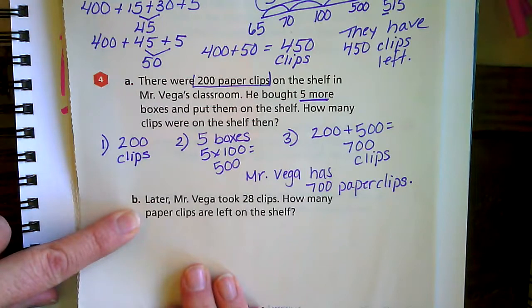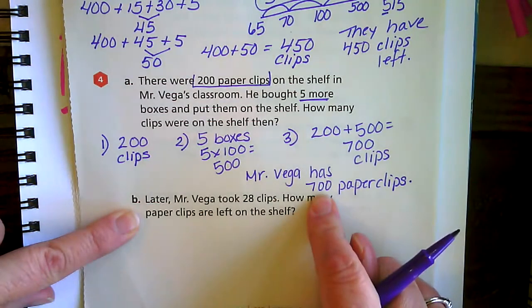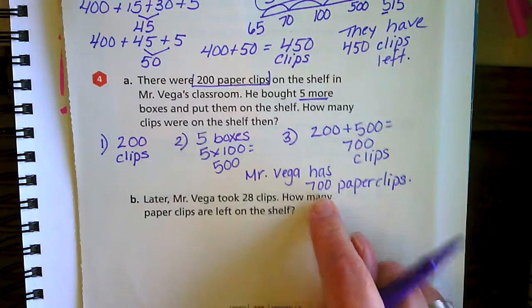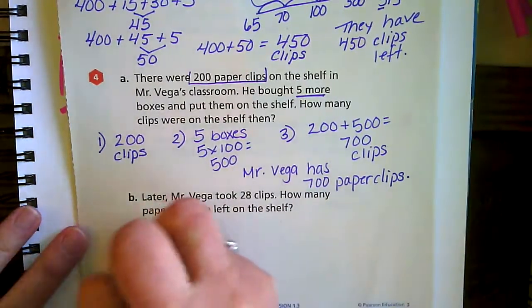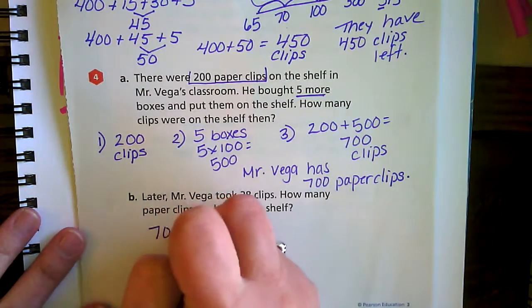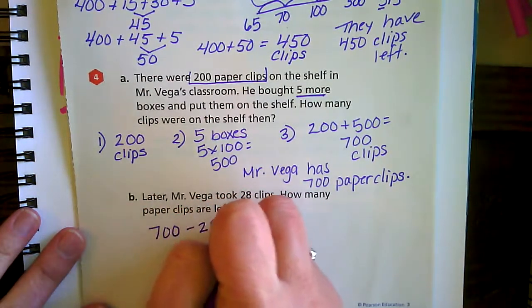Later, Mr. Vega took 28 clips. How many paper clips are left on the shelf? He had 700. He took 28 away. If you're taking away, you're subtracting. So let's try that. 700, this is what it would look like, minus 28.